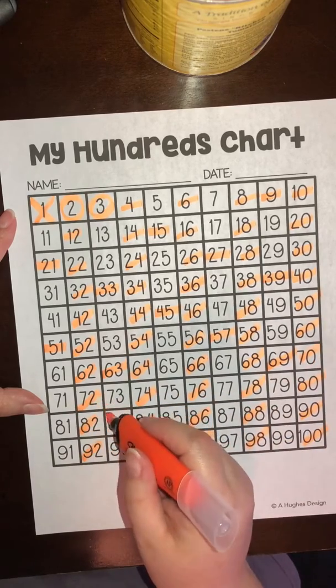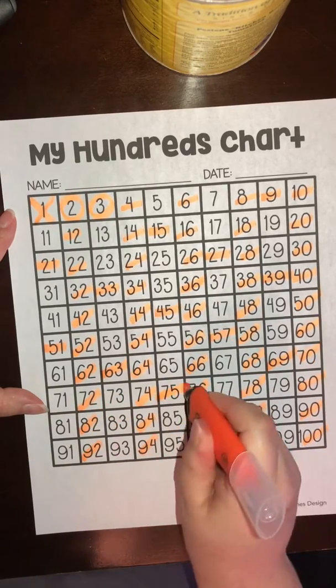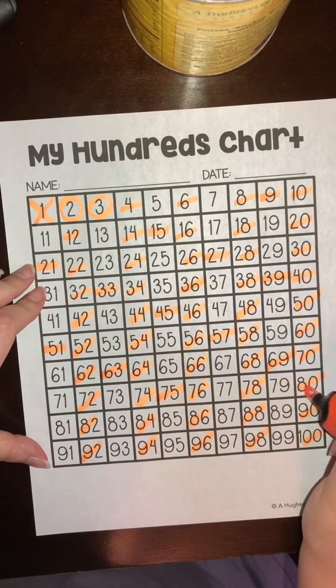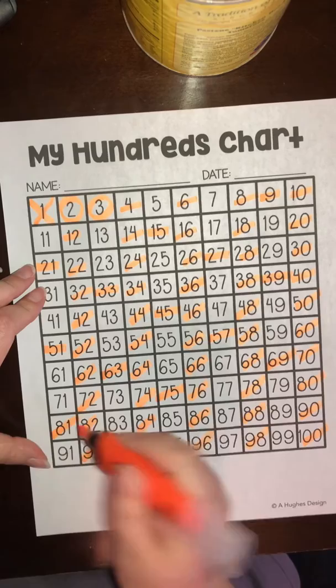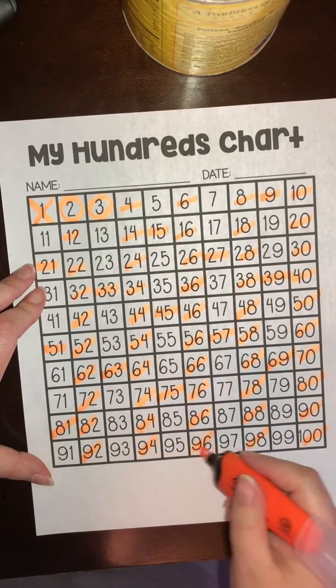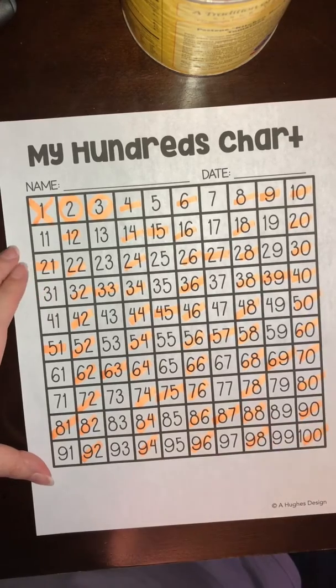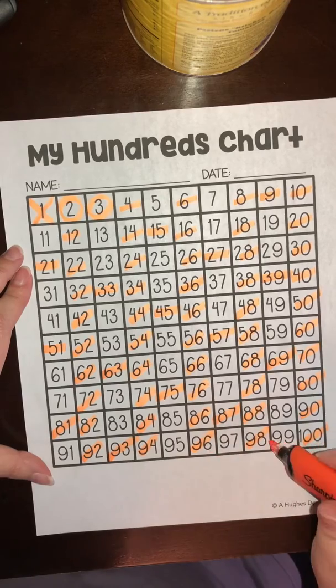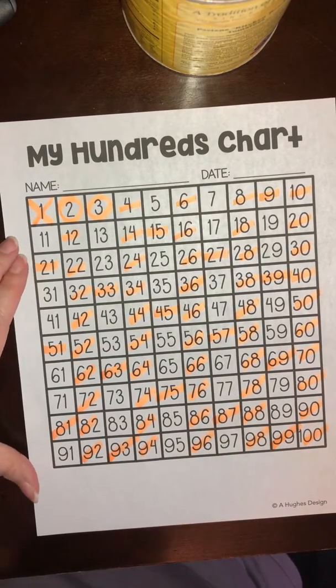69 plus 3, 1, 2, 3, 72, 72 plus 3 is 75, cross it out, plus 3 is 78, plus 3 is 81, cross it out, plus 3 is 84, plus 3 is 87, cross that out, plus 3 is 90, plus 3 is 93, cross that out, plus 3 more is 96, plus 3 is 99, cross that out.